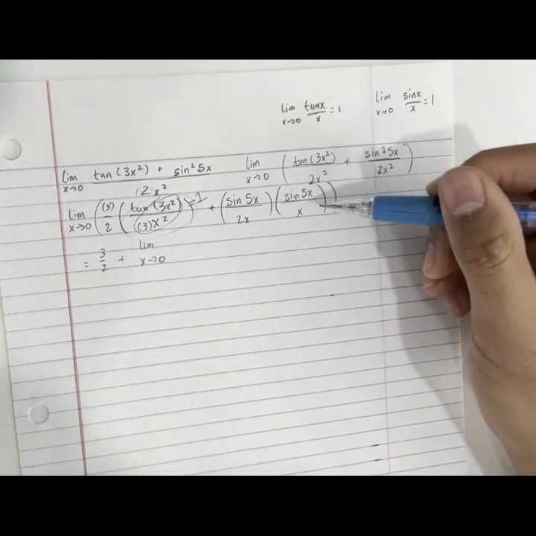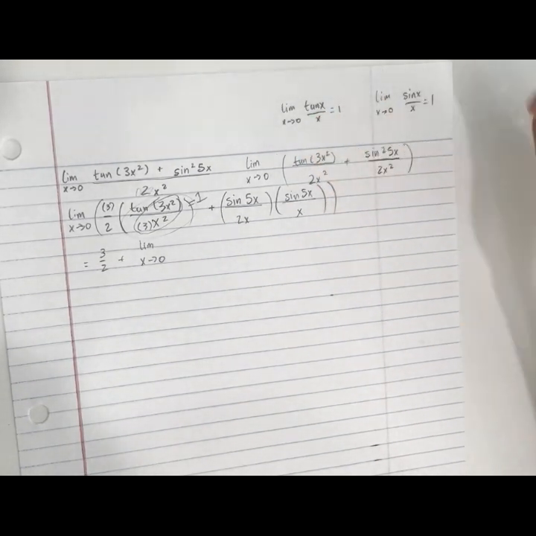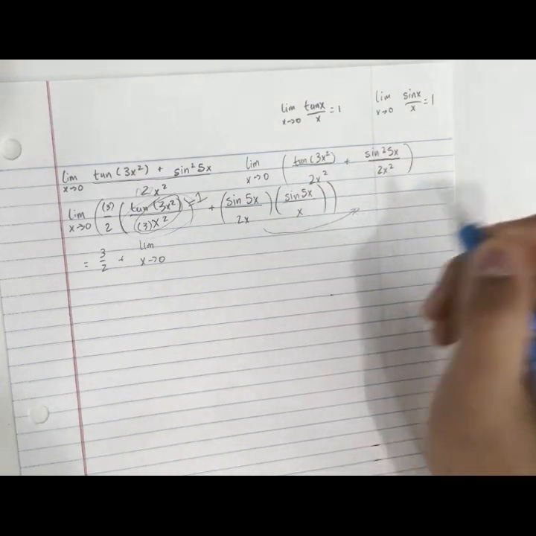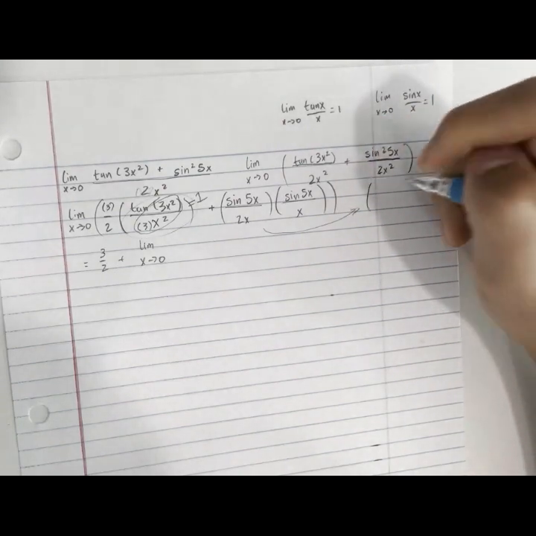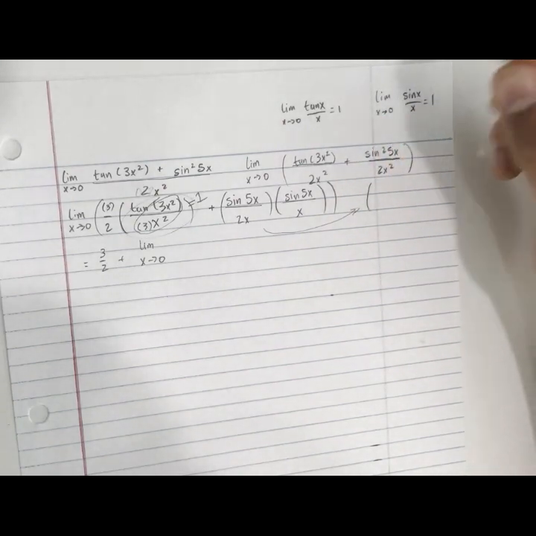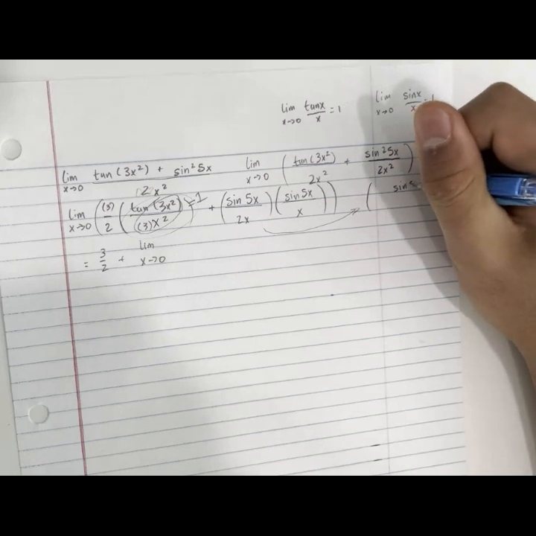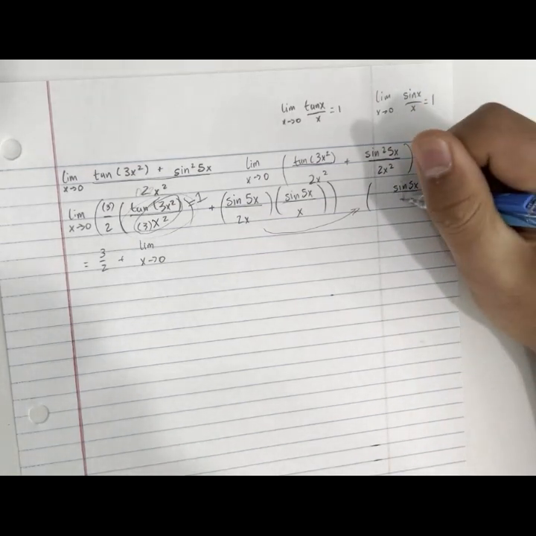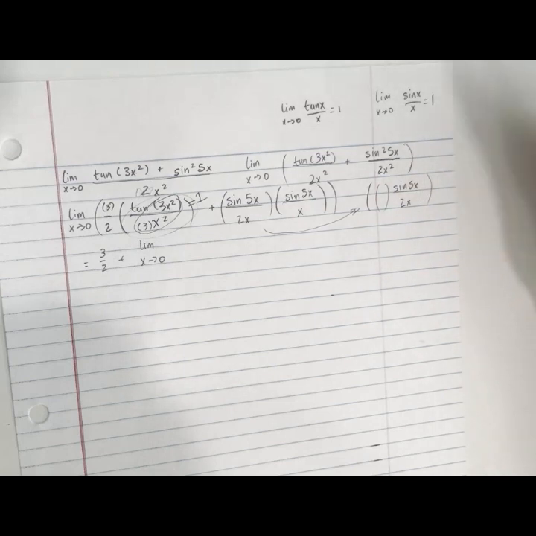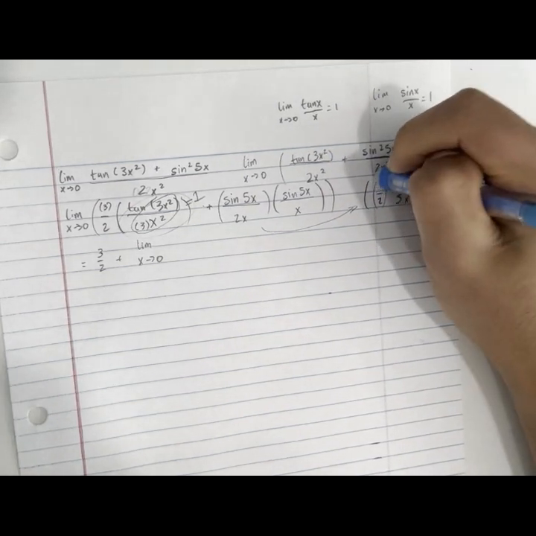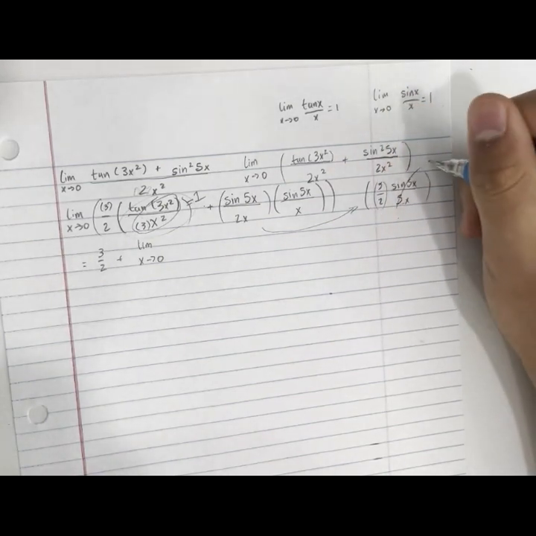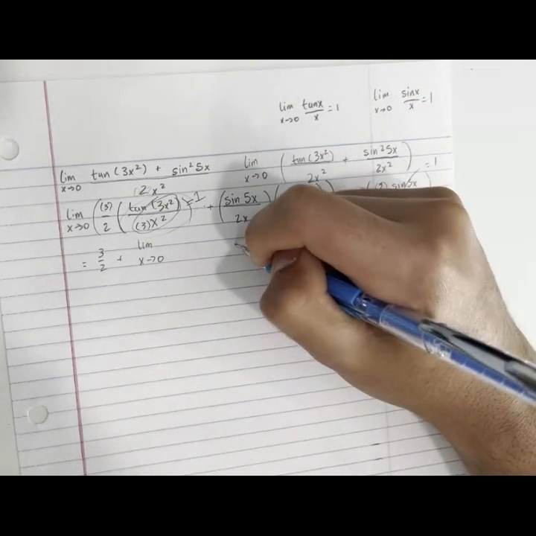And then this sine 5x over x. So I'm going to factor out this 1/2, sorry. And then I'm going to multiply everyone by 5. And this limit equals 1, so that's 5 over 2. This is 5 over 2.